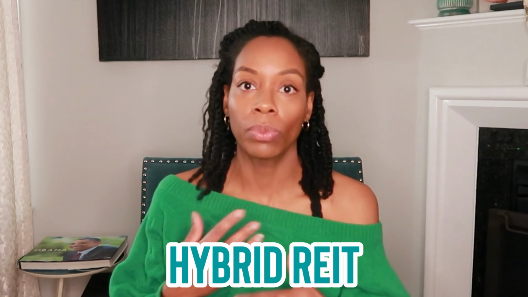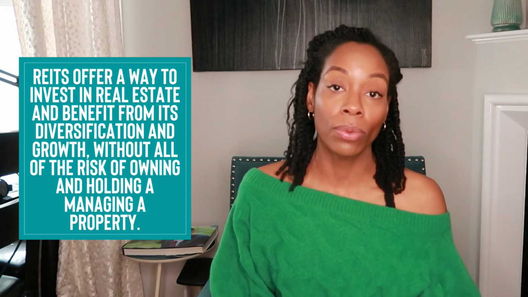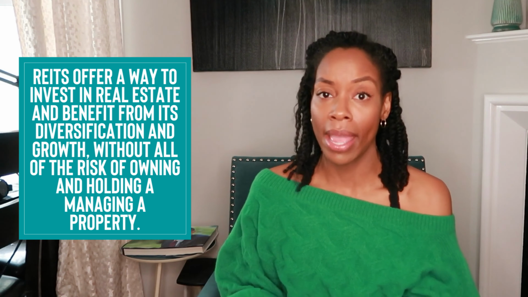Now, there are many types of real estate investment trusts. There are equity real estate investment trusts, mortgage real estate investment trusts, and hybrid real estate investment trusts that have various different risk profiles, dividend payouts, and tax efficiencies. So you want to make sure that you understand exactly what type of real estate investment trust you are investing in. Now, we know that not everyone has the money or the time to own and manage a property, but this is a way that you can still invest in real estate and have the diversification and the growth that the real estate market provides without all of the risk of owning and managing a property.